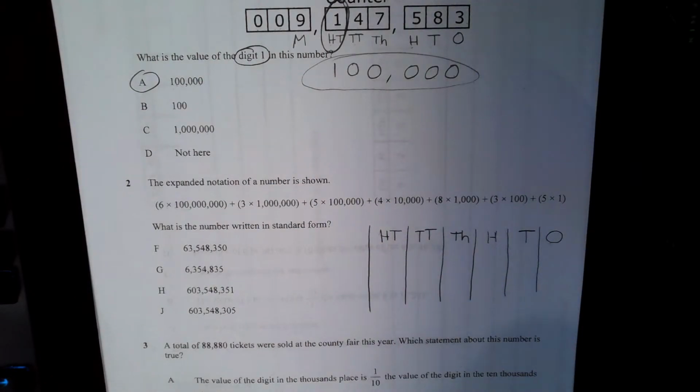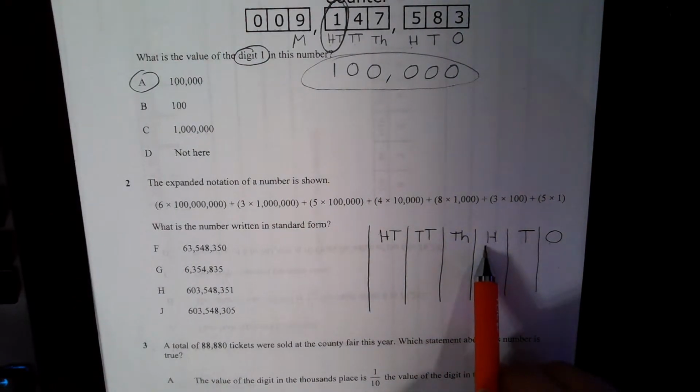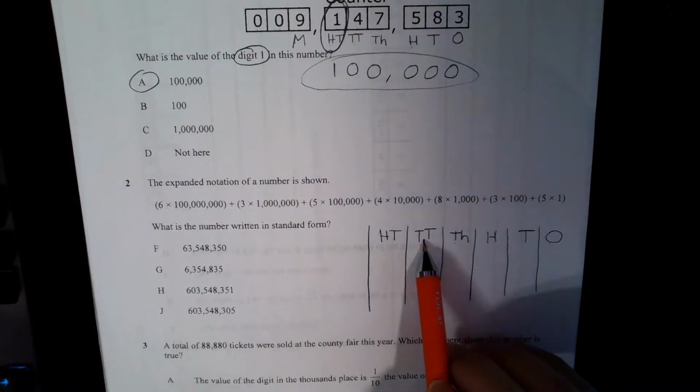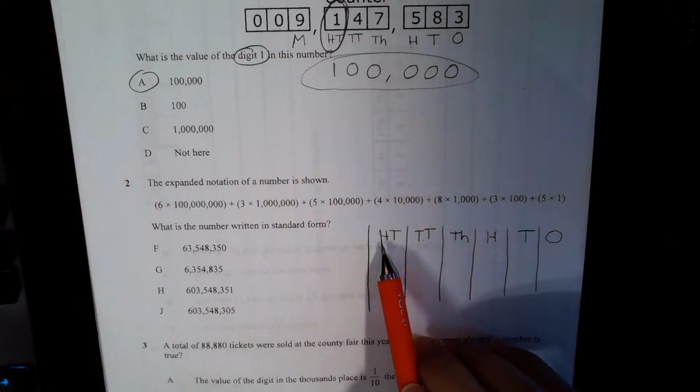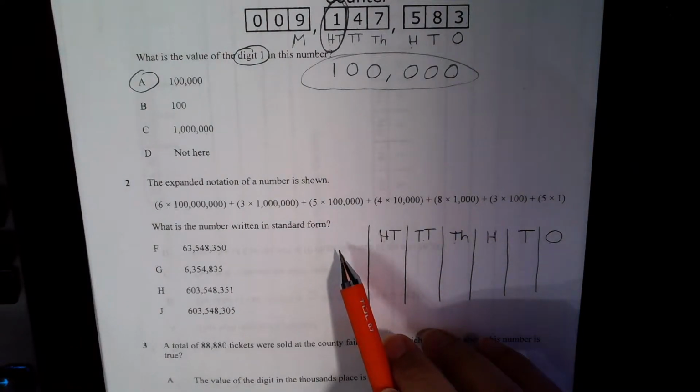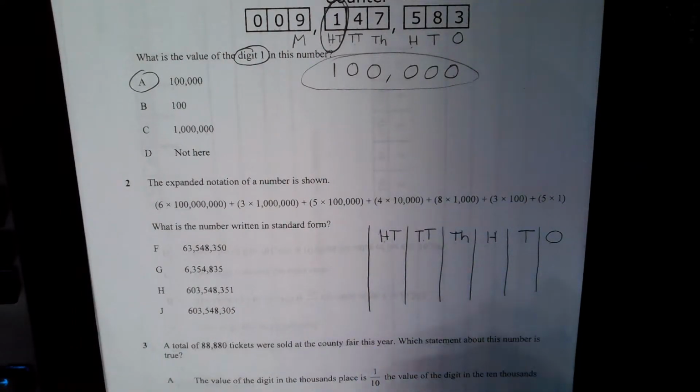After my 100,000, what place value would be next? We had ones, tens, hundreds, 1,000, 10,000, 100,000. What's after that? Brianna?